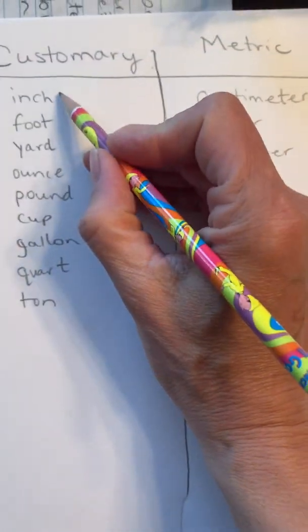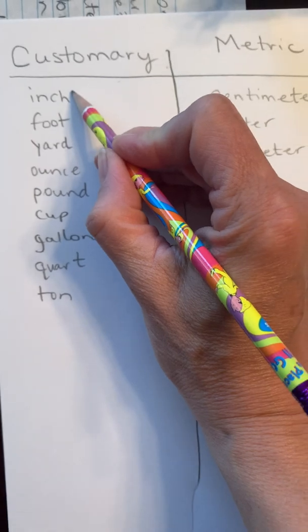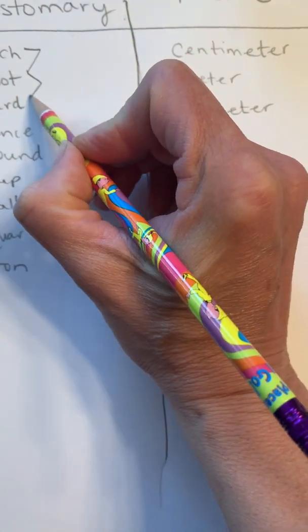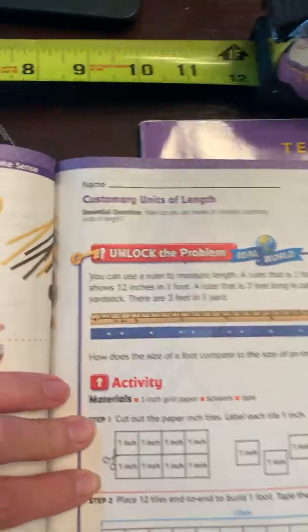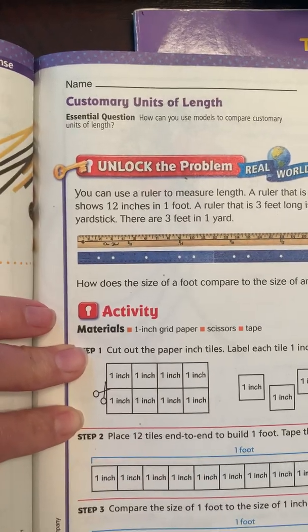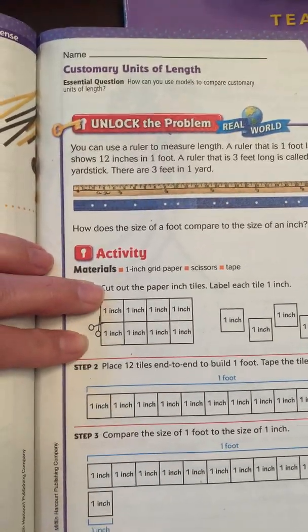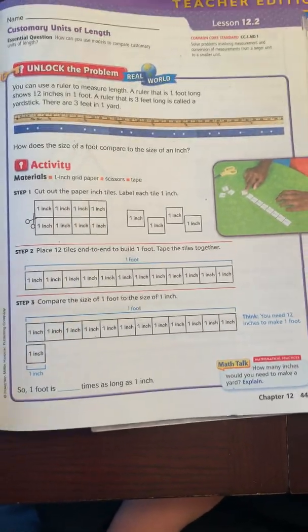However, within customary, somebody could say, well, there are 12 inches in 1 foot, there are 3 feet in 1 yard, there are 16 ounces in a pound, and so on. And that's what we're going to be moving on to today, talking about customary units of length. By the end of today, we would like you to be able to use a model to compare some customary units of length.